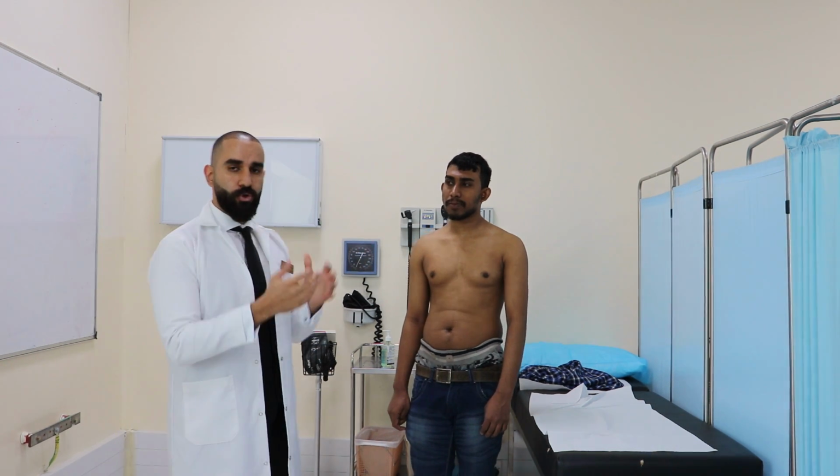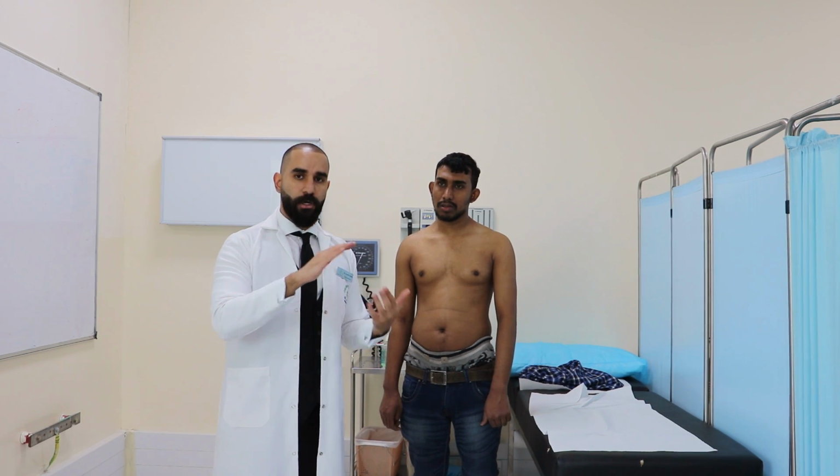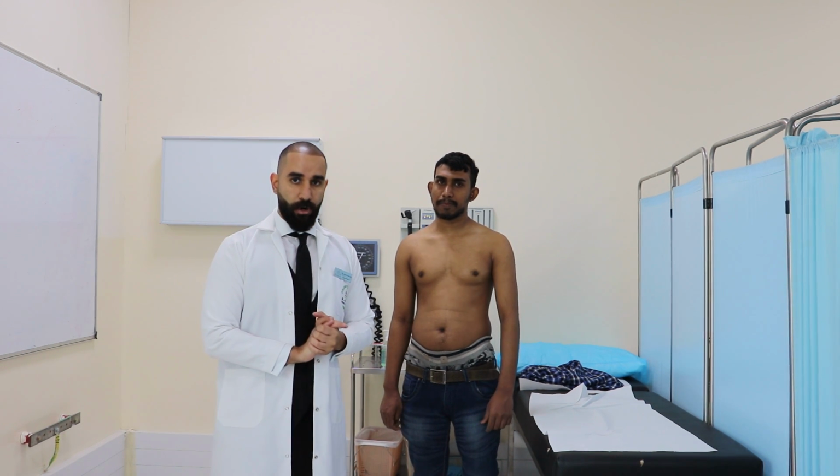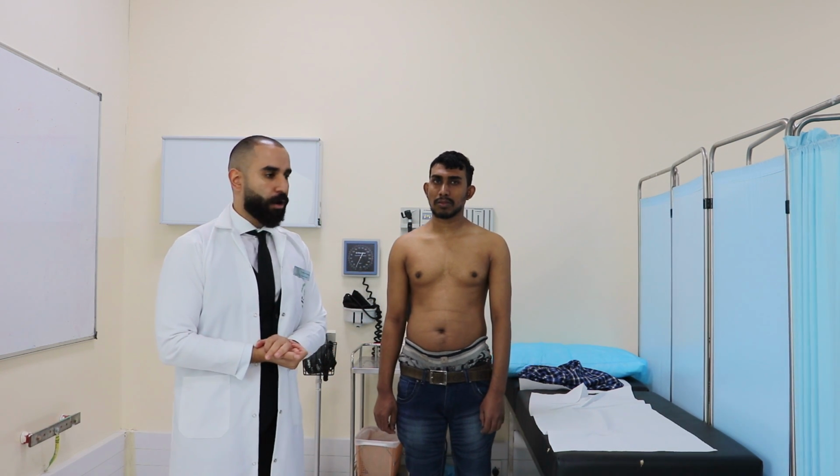So now we have two parts, actually, the spine examination. The first section is for the cervical spine. The second section is for the thoracolumbar spine. Now, they have the same movements, and we'll see now how to do it.